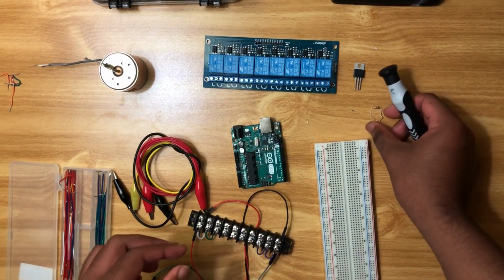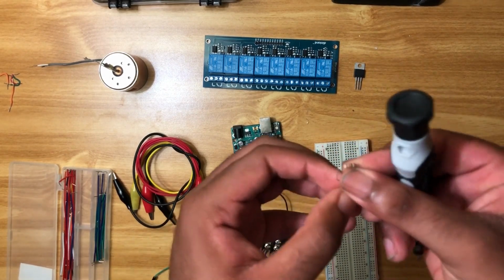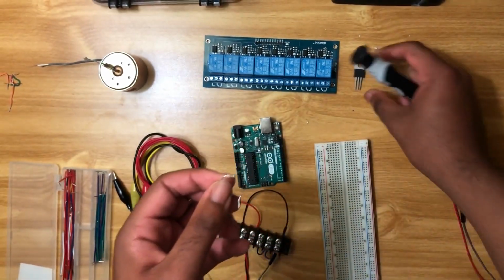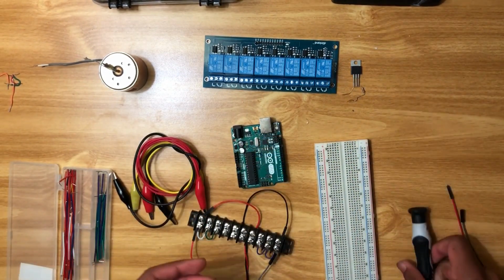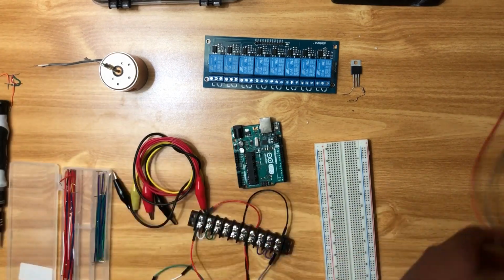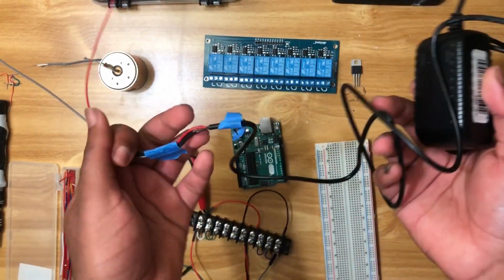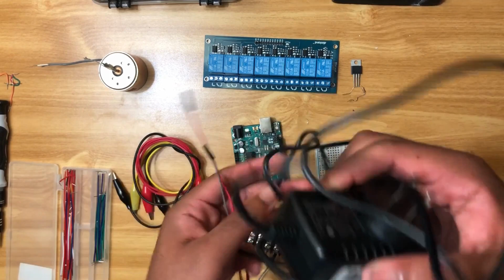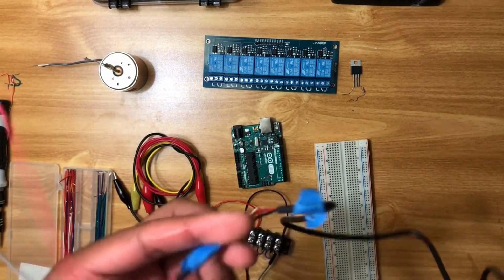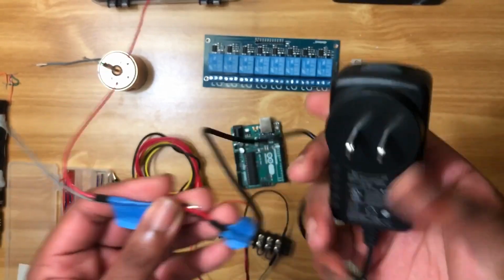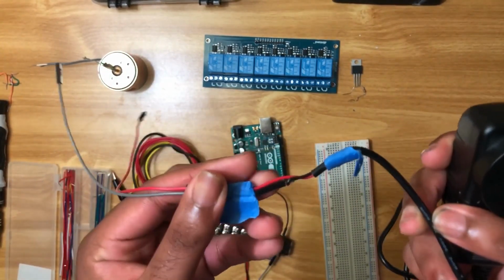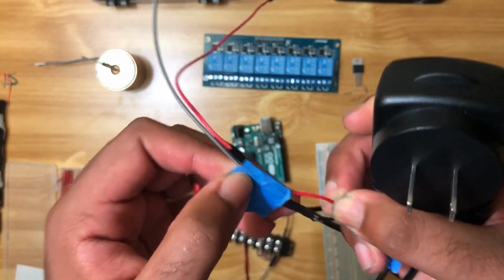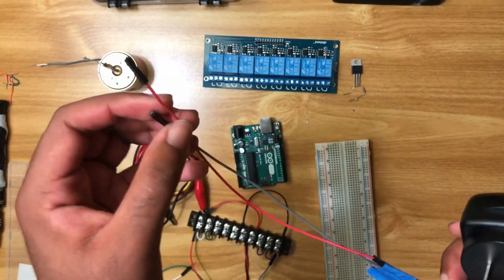What we also have is a 1 kilo ohm resistor that we'll use to regulate our transistor. And lastly, we also have a power supply cable. So this is what's going to be giving power to our whole setup. And what I've done here is I've cut the power supply wire, and I've soldered together each end of the wire with a male to female cable.